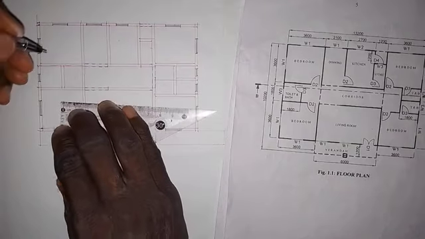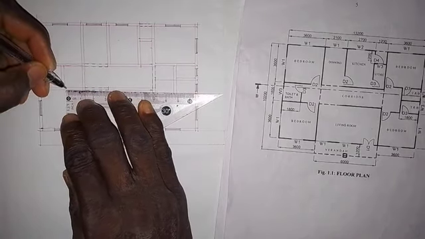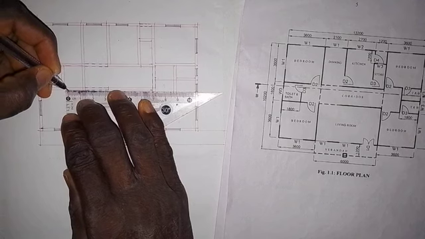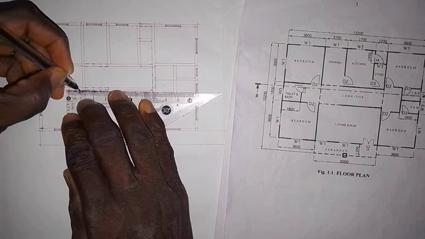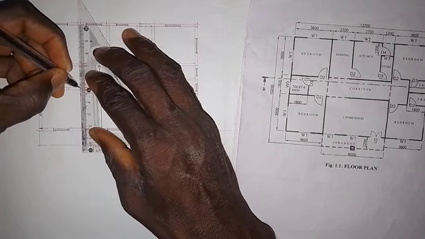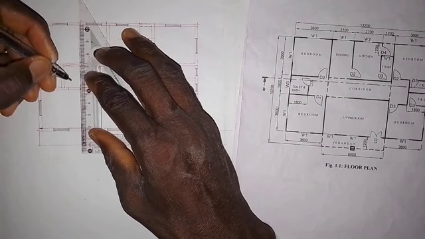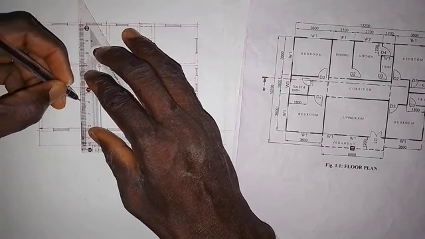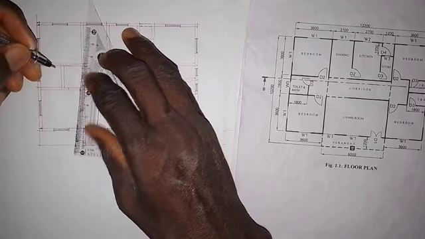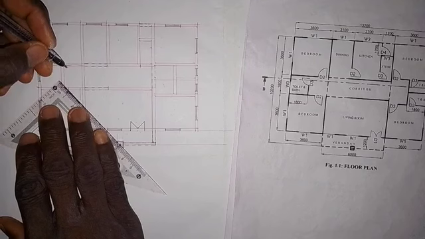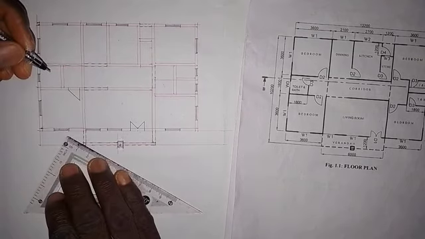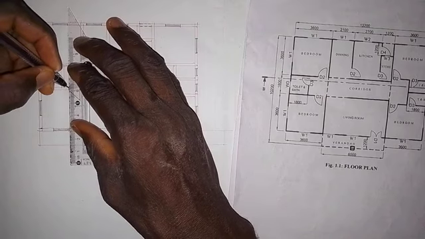So we have a door here. The width is 900, that is D2, so we have to fix it here. From this point, I will take 9 millimeters to this side. Here I'm going to draw this line, and here I will draw this line. I take a measurement from this point, 9 millimeters up. Draw a vertical line, then join these 2 points together to fix the door. So we have fixed this door. It's as simple as I've done it here.